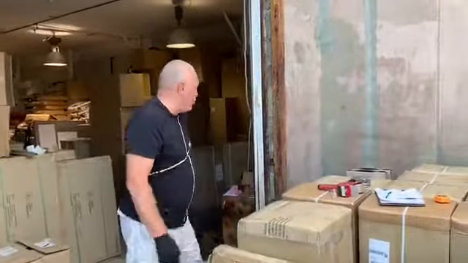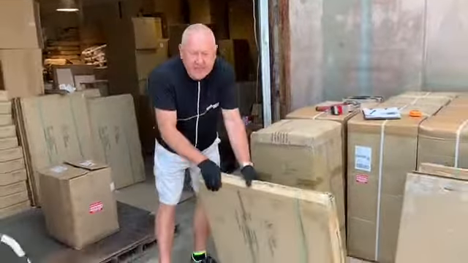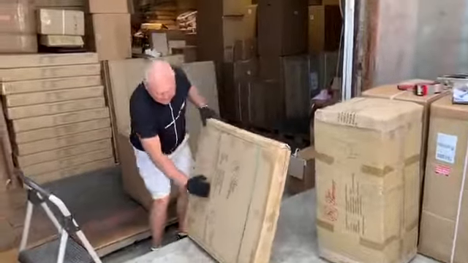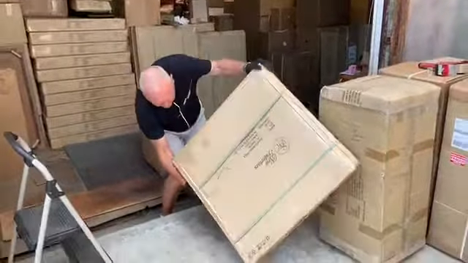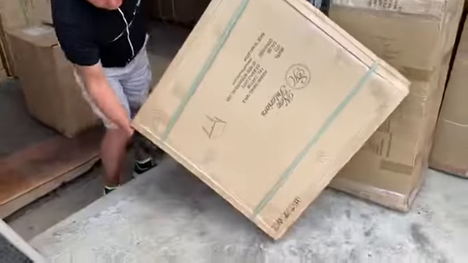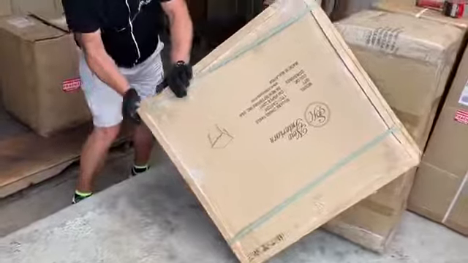Guys, I will show you now the reason of the defects which you see here. I will open now the square table.